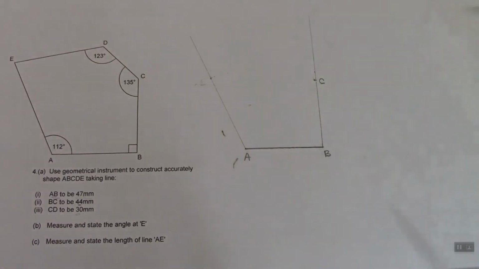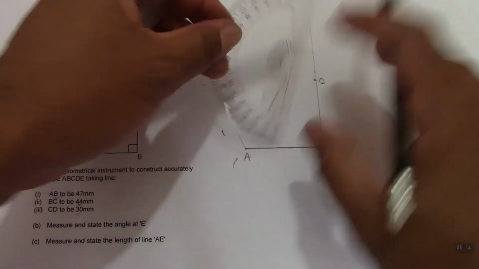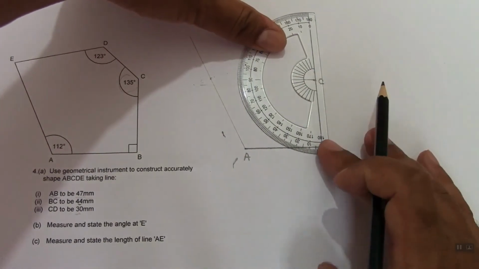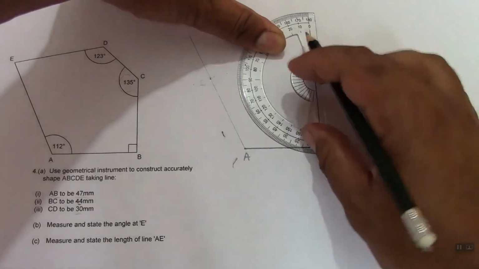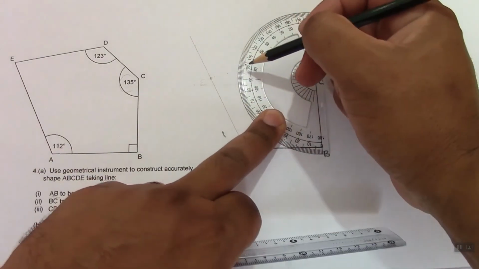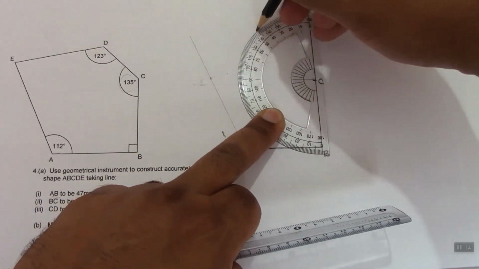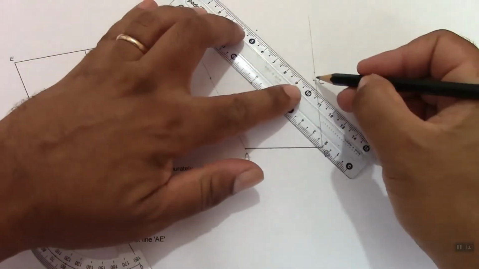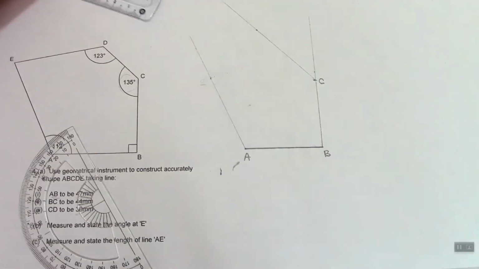Okay, so now at point C, I can construct an angle of 135 degrees. So, putting my protractor on C, making sure the line is perfectly aligned with the line BC. So 135, so I have 100 here, 120, 30, 35 is here. Okay, so I can draw a line from C here.